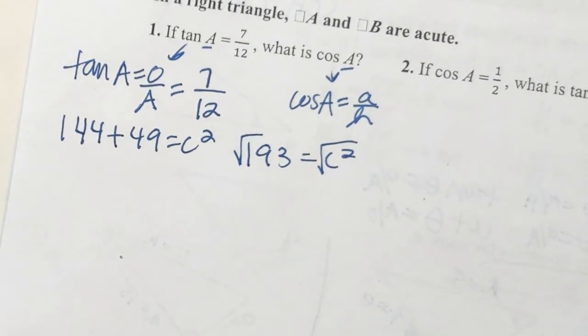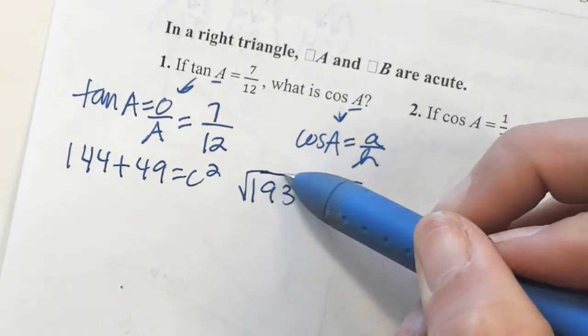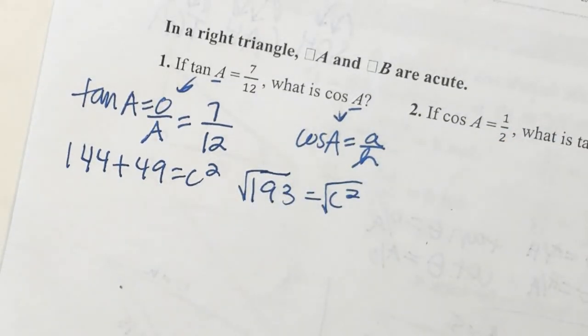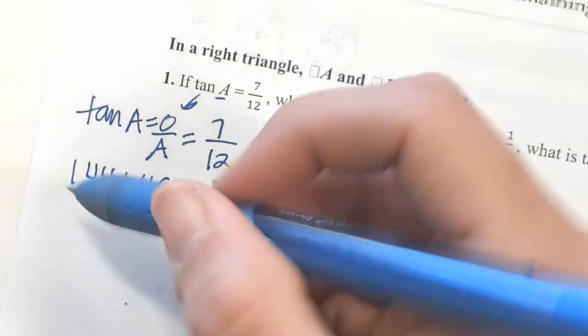Anytime we're doing trig, we always want to leave it as radical form. Never want to put it as a decimal. So 193, is that a perfect square? Are there any perfect squares that go into 193? Go ahead and take a minute to check. Tell me if you find one. We're on 12.1 notes. Anybody found one? Good. All right, so our hypotenuse is what?